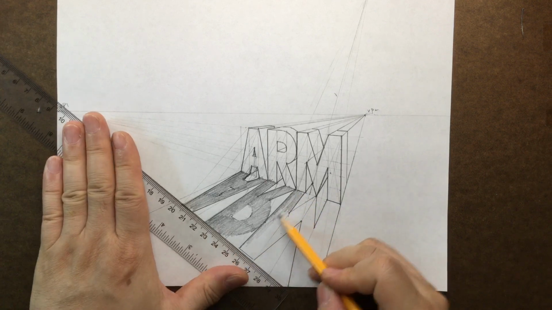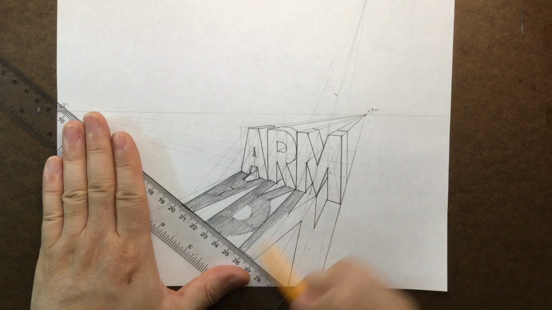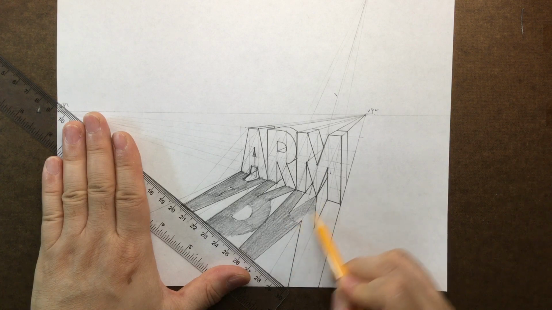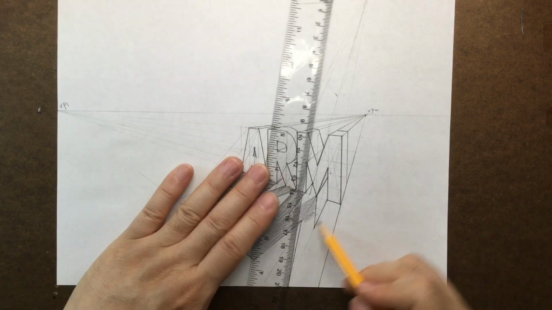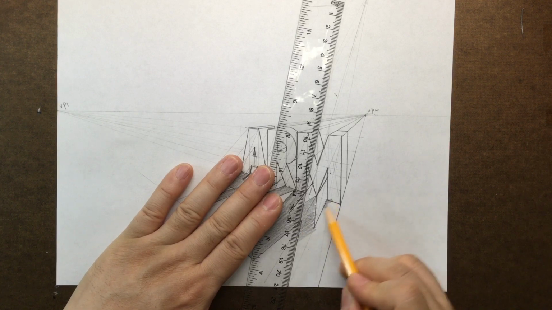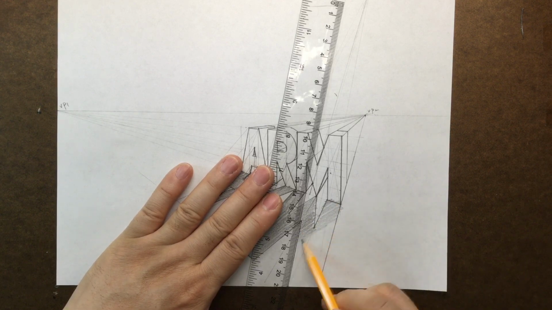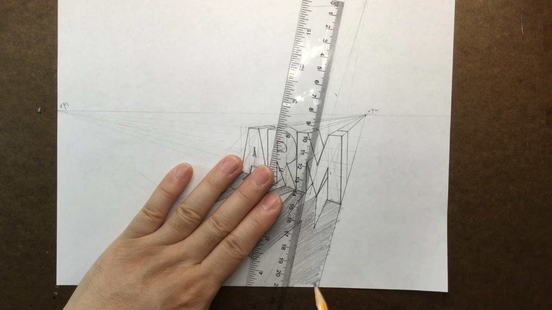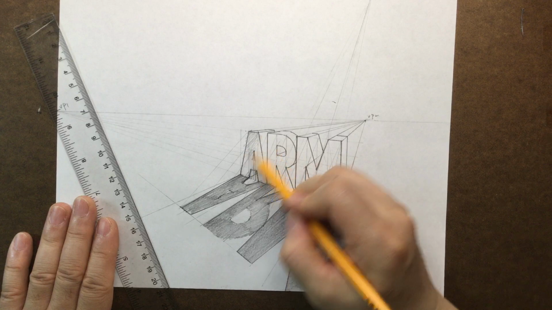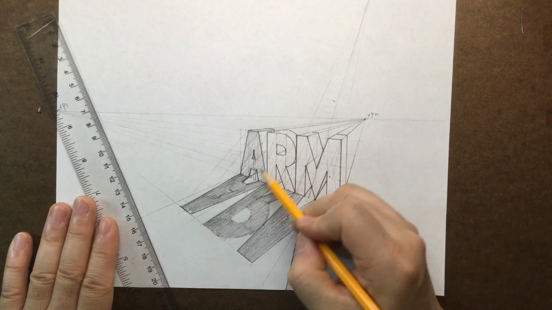so again, we just create a visually pleasing shadow using these letters. Okay. And this backside will be getting dark too, right?